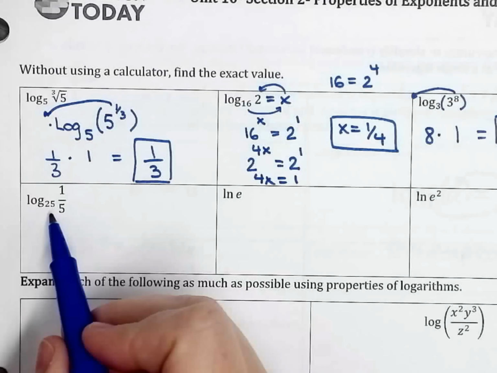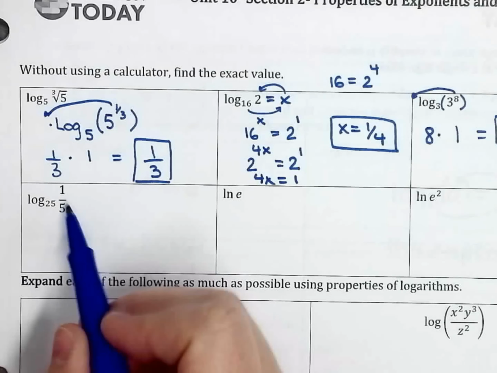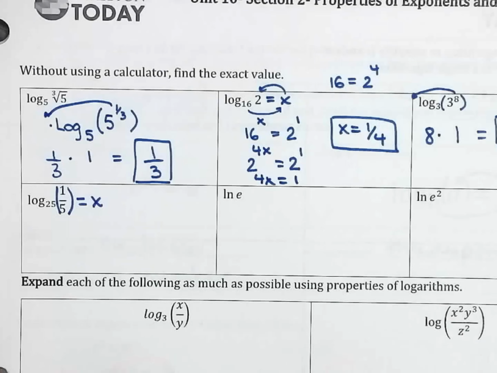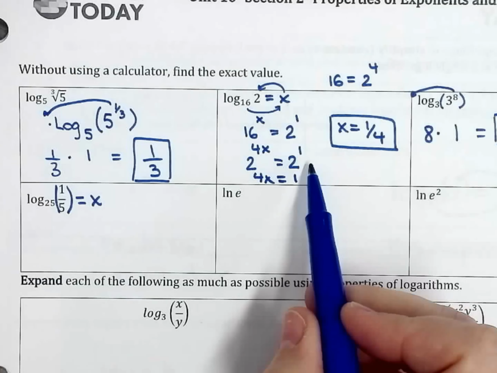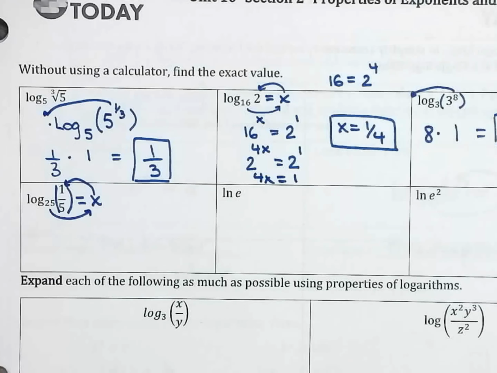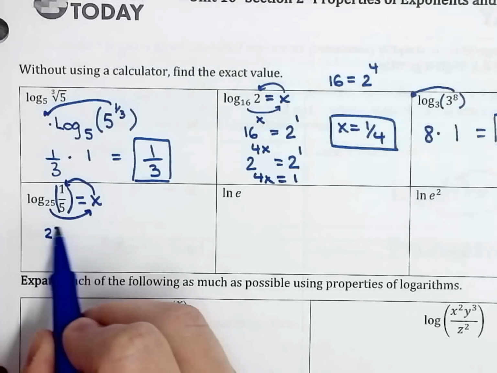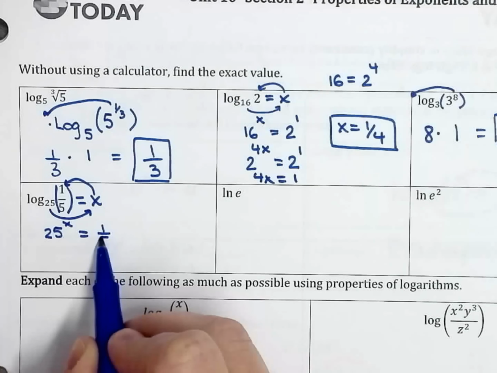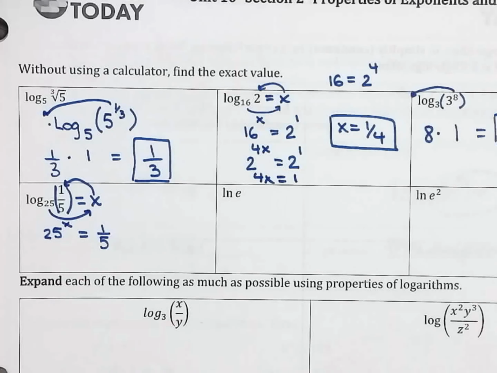Okay? Log base 25 of 1/5 equals what? We're going to take this approach right here. So rewrite 25 to the power of x equals the argument. Now, the bases are not the same, but I can easily rewrite 25 as base 5.